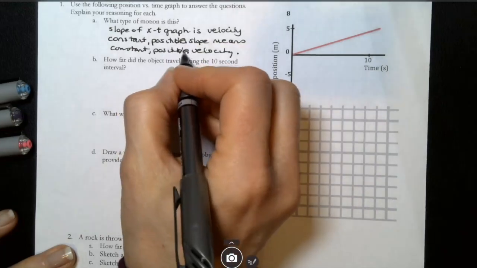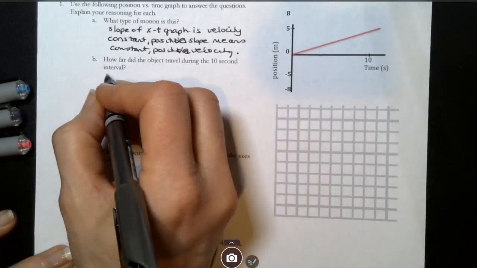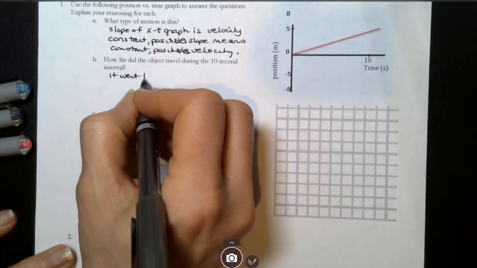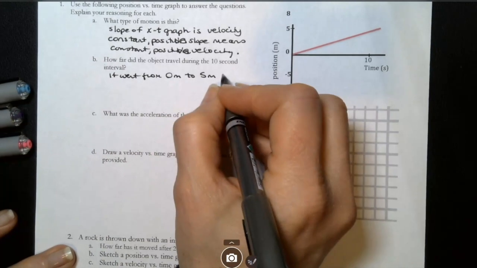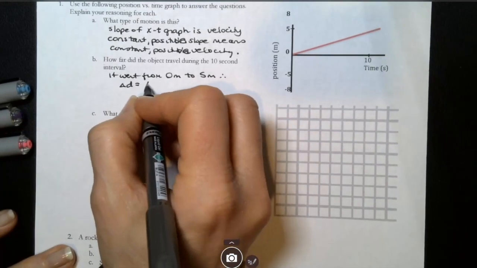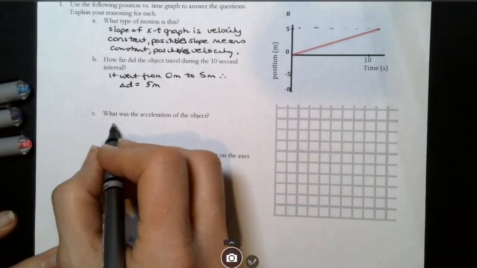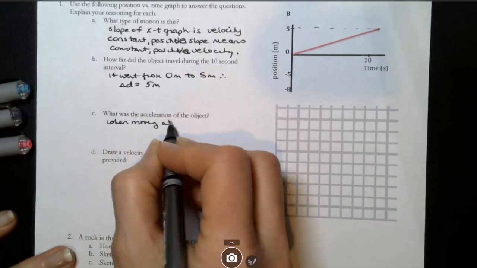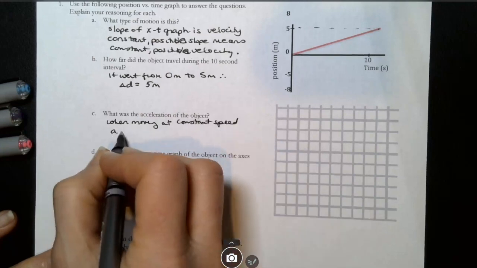How far did the object travel during the 10-second interval? It went from 0 meters to 5 meters. Therefore, the displacement, or the distance, is 5 meters, right? Because this is the end. What was the acceleration of the object? When moving at constant speed, acceleration is always 0.